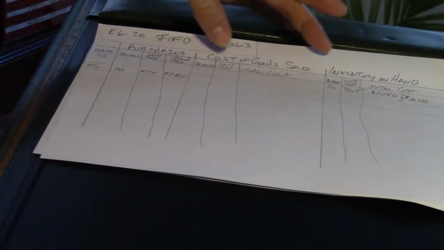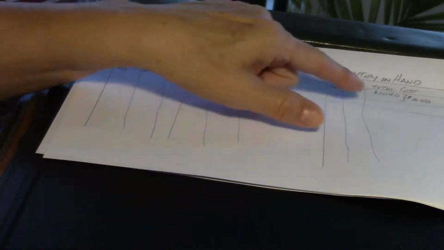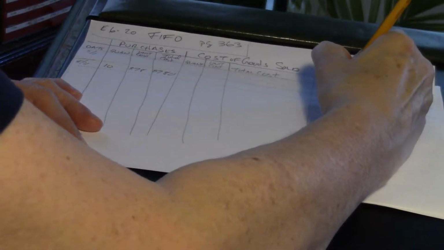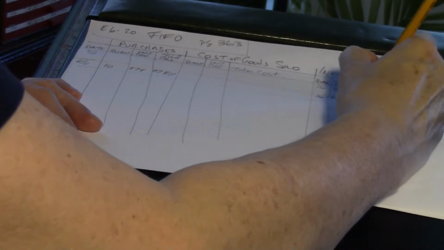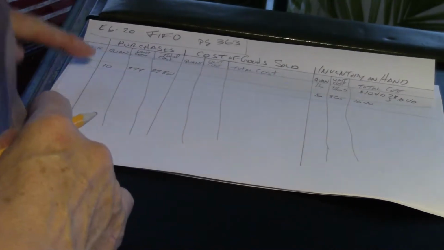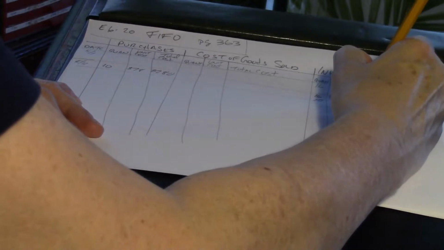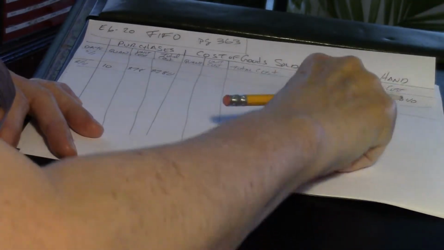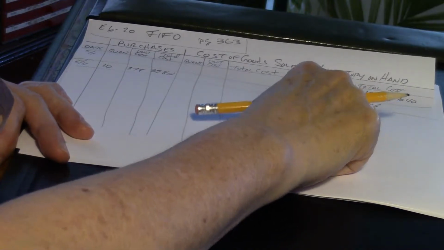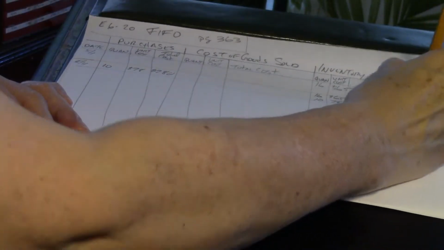So this was a purchase, so not a sale, nothing to do with cost of goods sold, but we need to adjust our inventory. So we need to bring that 16 down, and 65, and 1040. And it's important to keep them in order so that you know these are my first, and these are my last. 10, 78 for 780, and you add 1,040 plus 780, and you get 1,820.